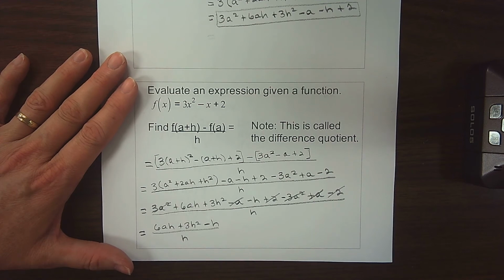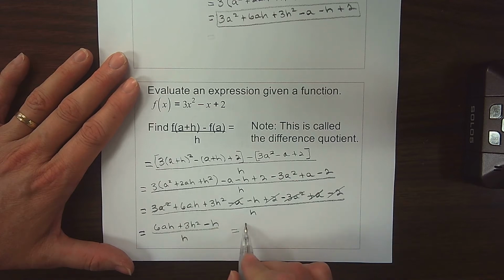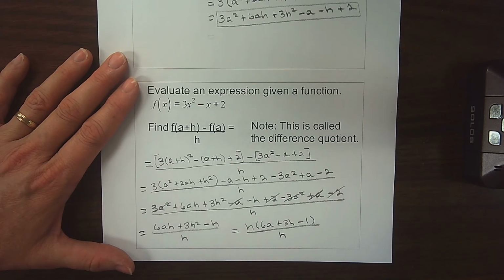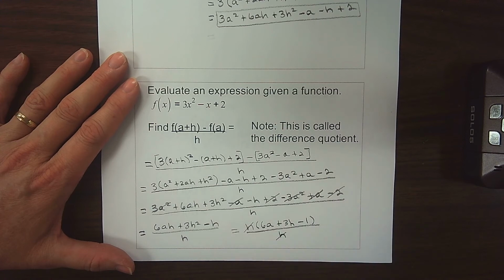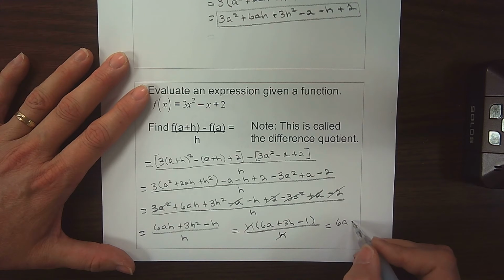Now some of you might think, let's stop there. But I'm going to move over here to the right. I want you to notice that each of the remaining terms has h in it as a factor. And so I can factor h out of each of those terms. And now once I've done that, I can cancel the factor of h here with the one that sits down below, and the entire expression becomes 6a plus 3h minus 1.